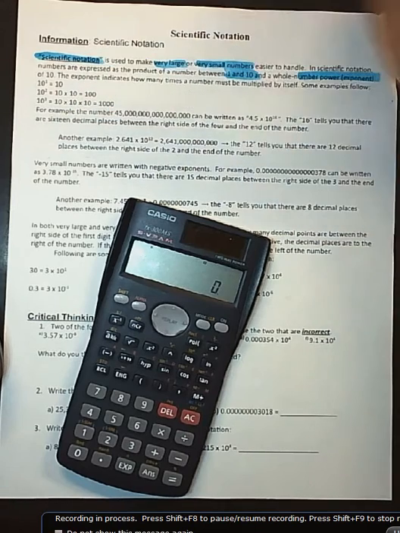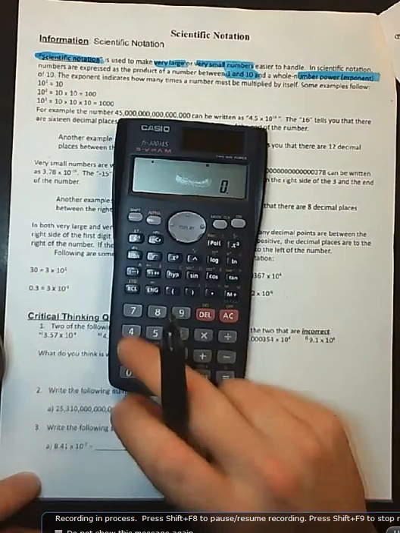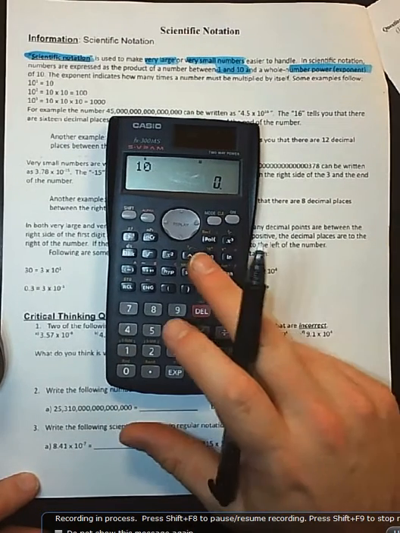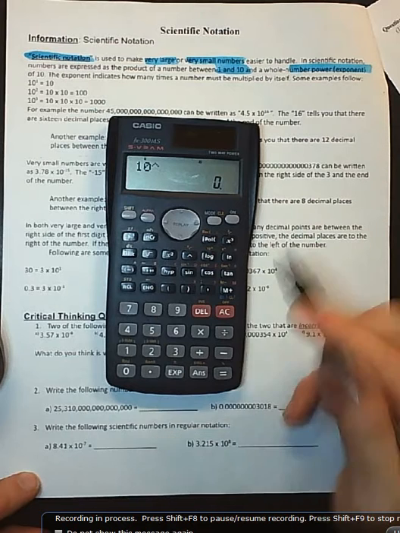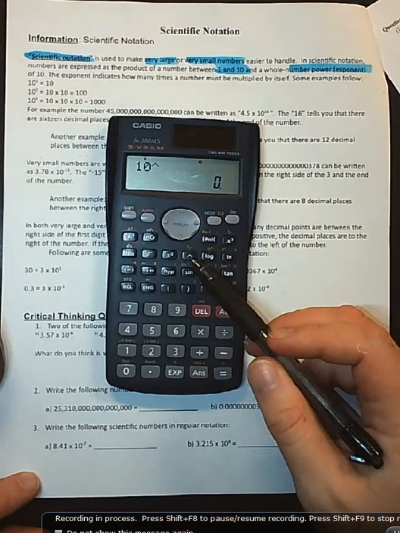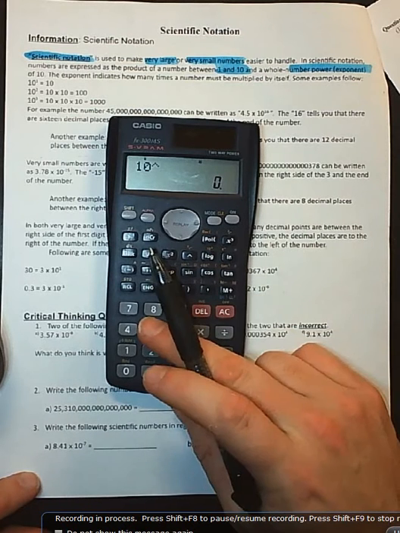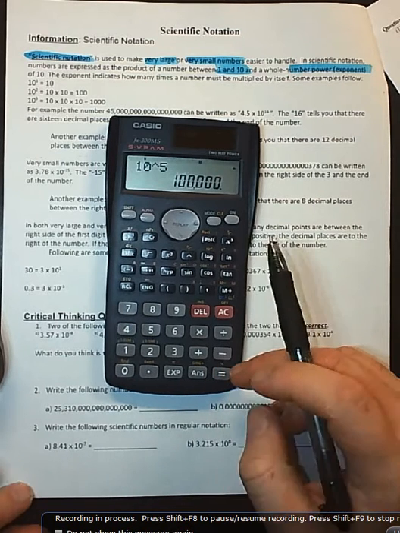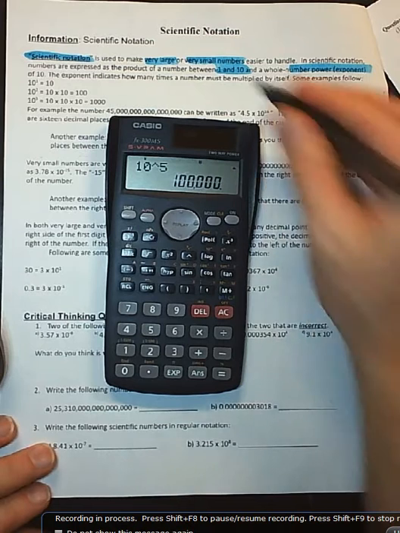Let's practice another one. 10, and we're going to do exponent, which is this key here, the little triangle. 10, triangle, and let's say to the fifth, which is 10 times 10 times 10 times 10 times 10. And we should have 100,000.